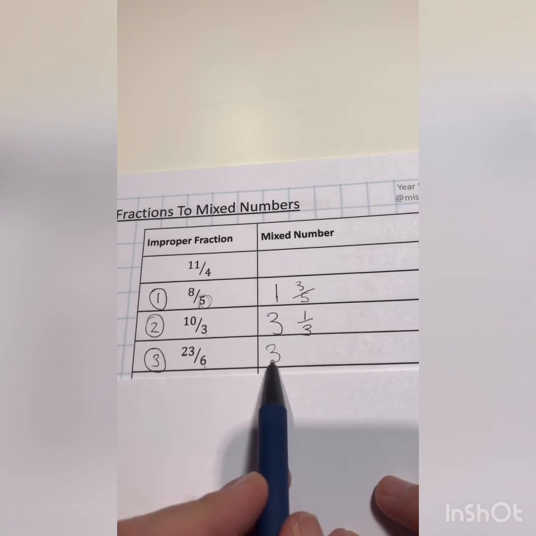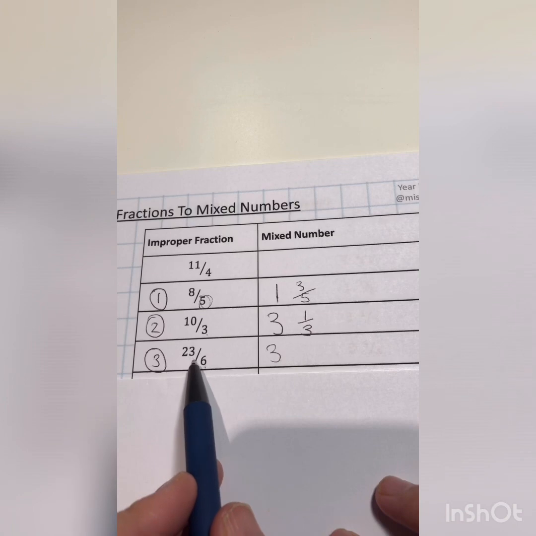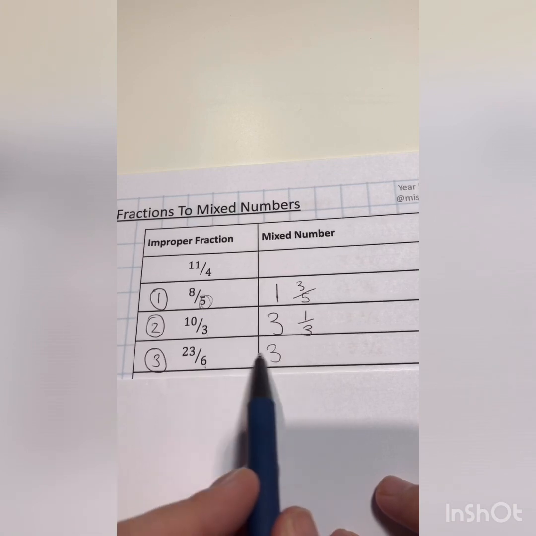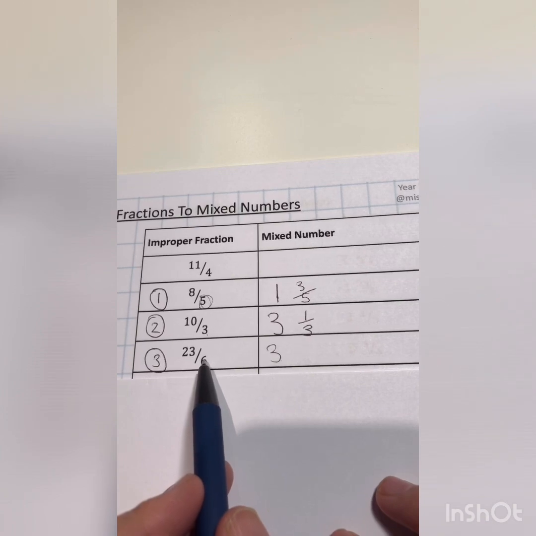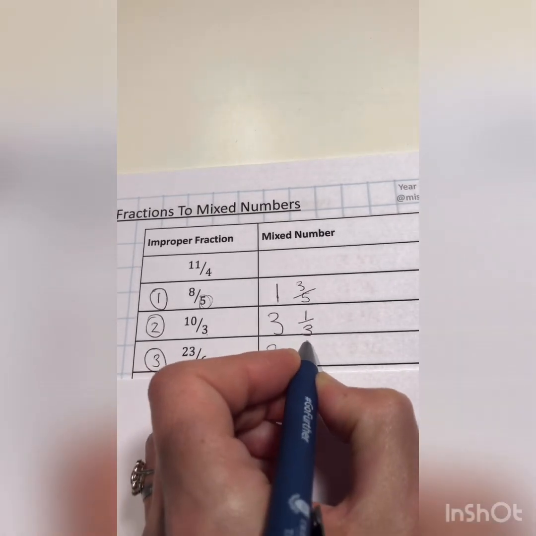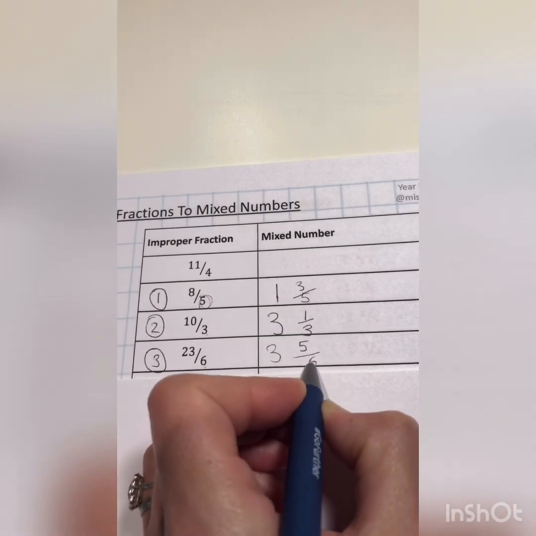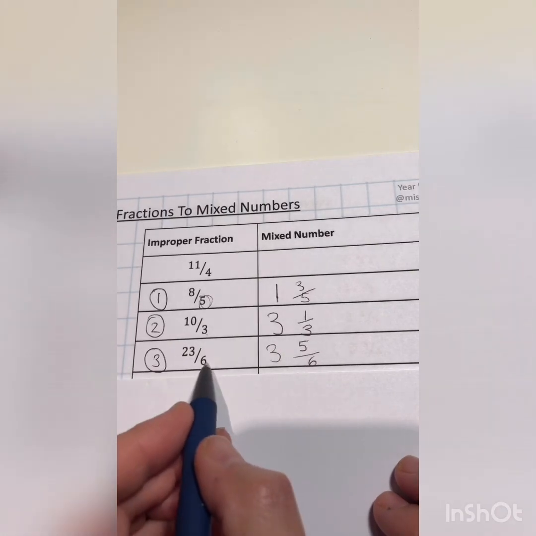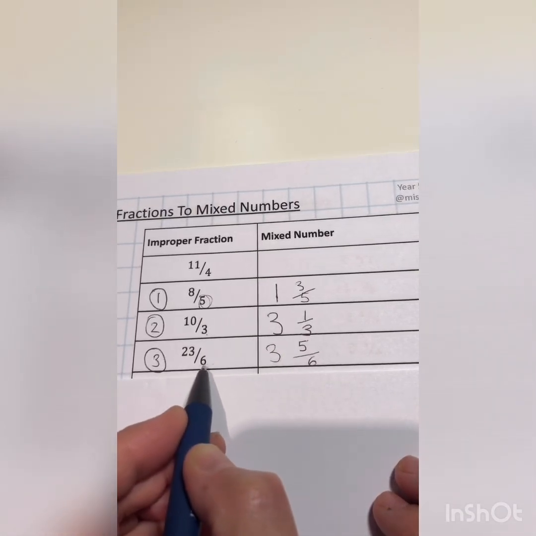So I know that 6 fits in 3 times, and we were on 18. So we have to get from 18 to 23 to find out the remainder. 18, 19, 20, 21, 22, 23. That is remainder 5. And you always keep the same denominator. You don't have to worry about simplifying.